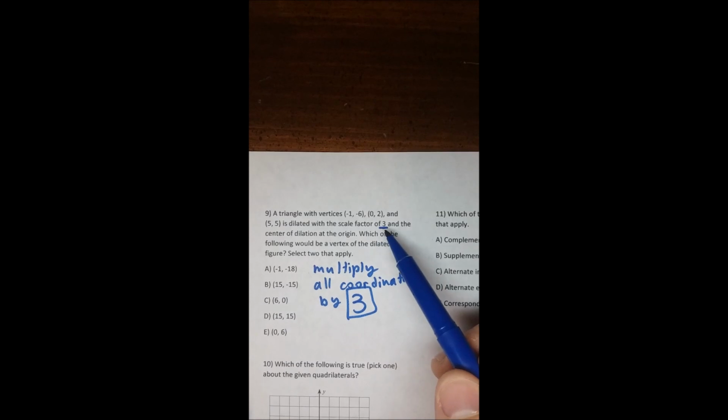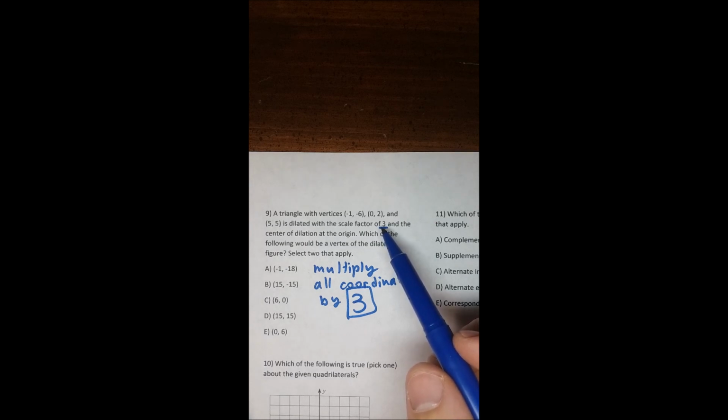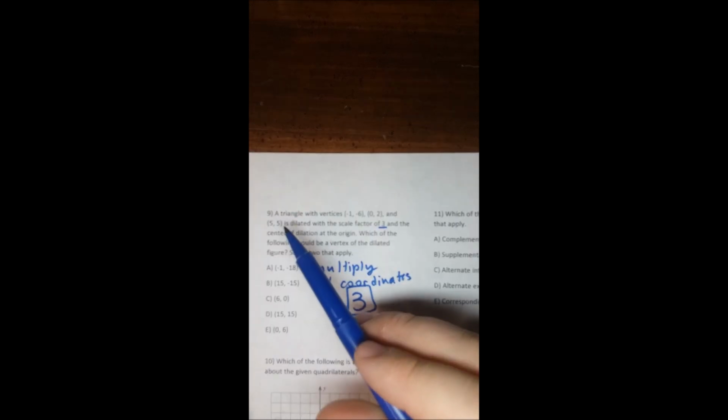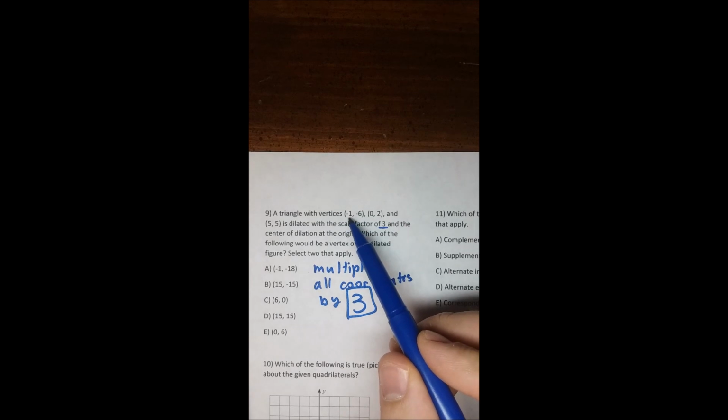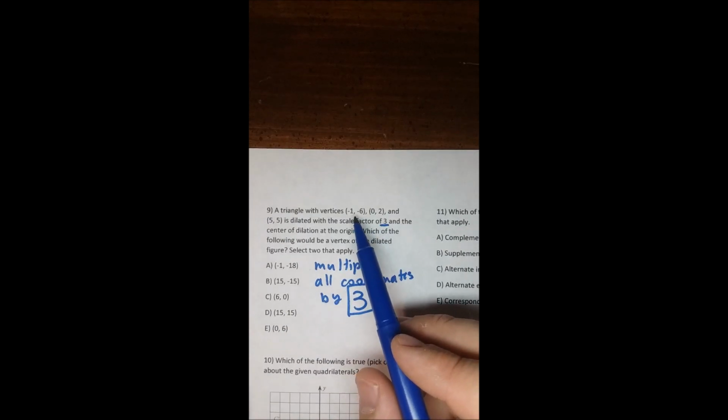In number 9, basically what you need to do is, since the scale factor is 3, that's where you change the size of a shape. So we need to multiply every single vertex or point here by 3. For example, we try multiplying the first point by 3. -1 times 3 is -3, and -6 times 3 is -18. And none of them are matching it. So far, we don't know what it is.